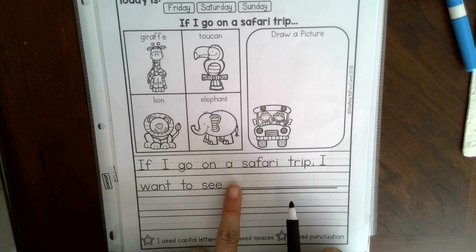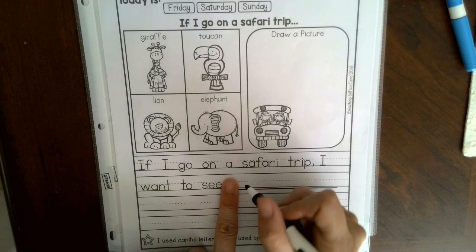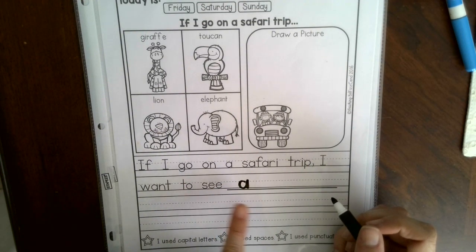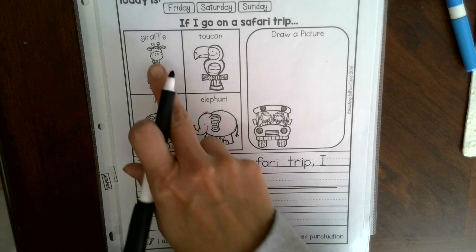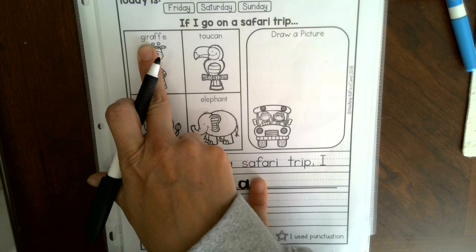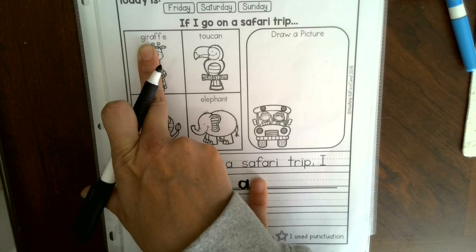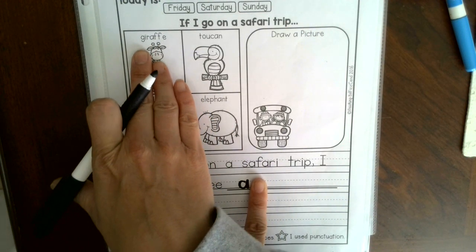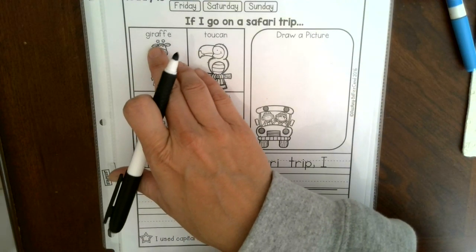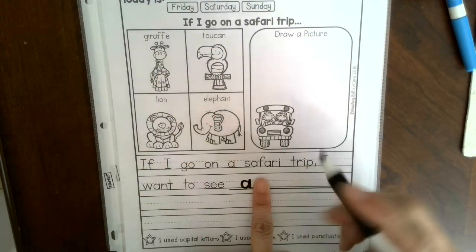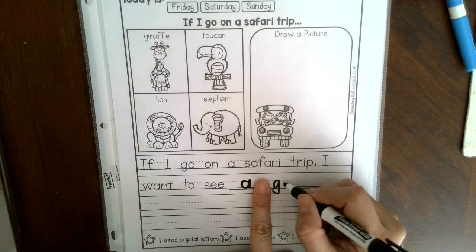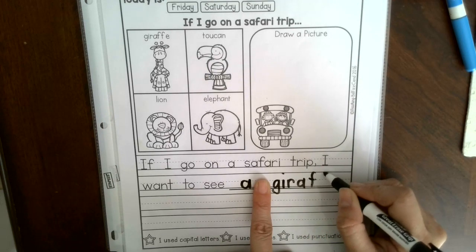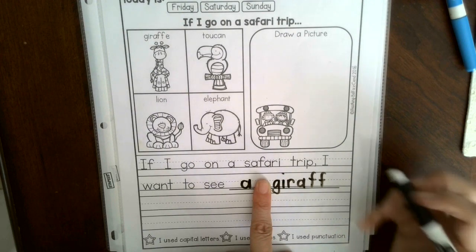Now when I write, make sure you use your finger for finger spacing so that there's a good space between your words. I want to see, and I'm going to look up here for my word giraffe. That's kind of a tricky word because I hear a jumping Jim sound, but it starts with a G. But since it's here on my page, I'm going to look at the words to help me spell. I'm just going to copy the word giraffe right down here on my line where I'm writing my letters neatly.